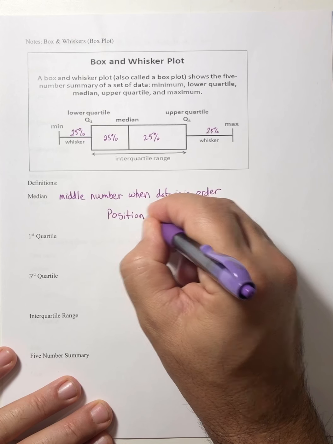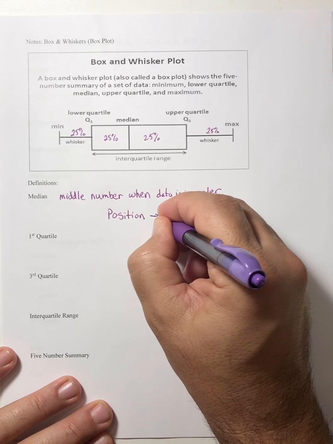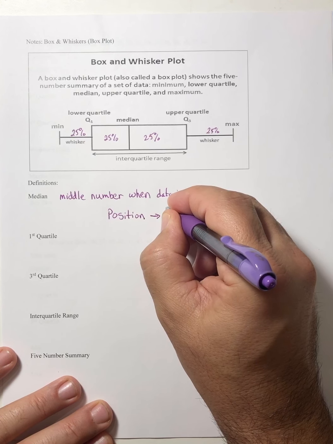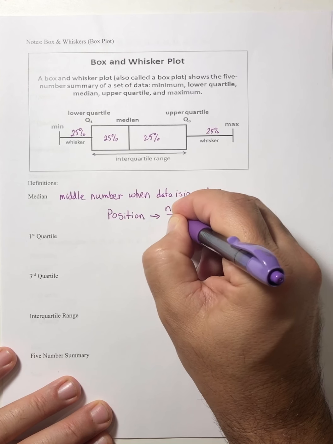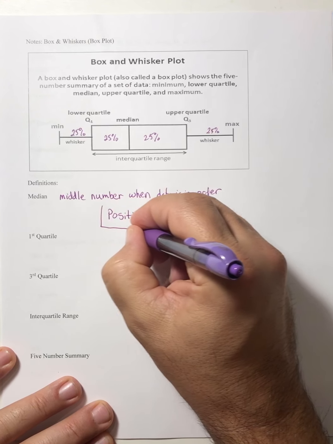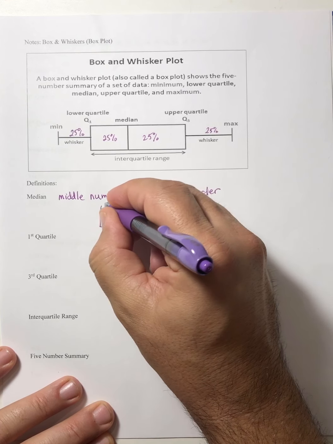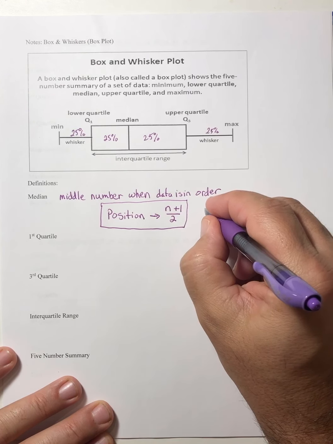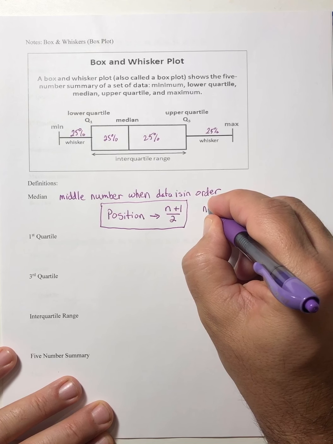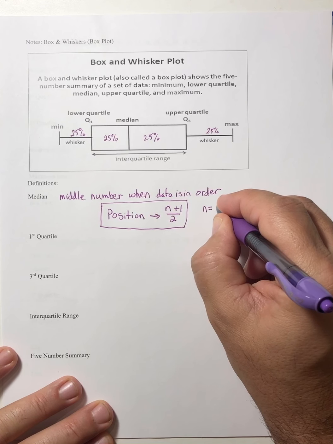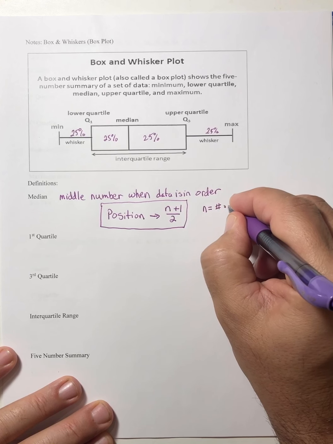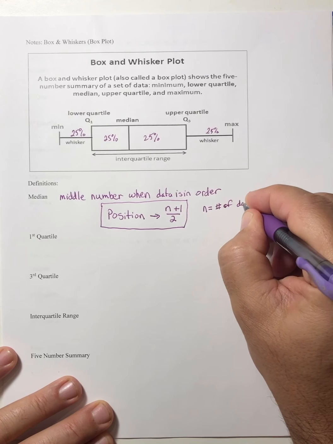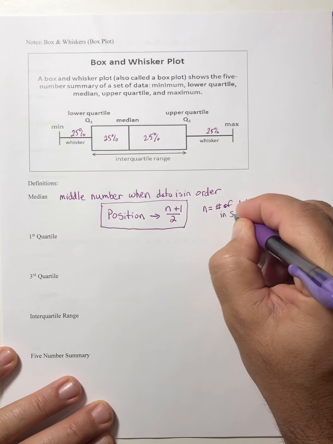So the position of the median goes by this formula, n plus 1 over 2. That n literally refers to how much data is in the set. Total number of data in the set.